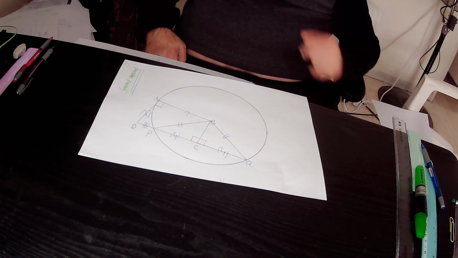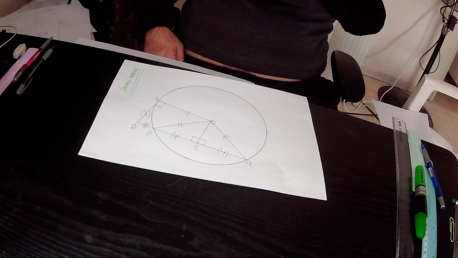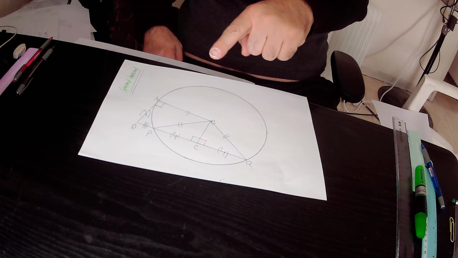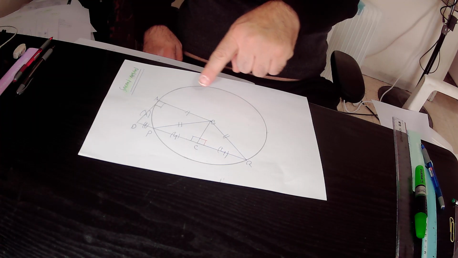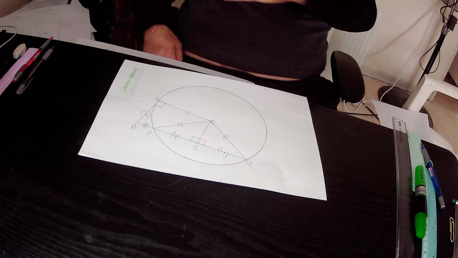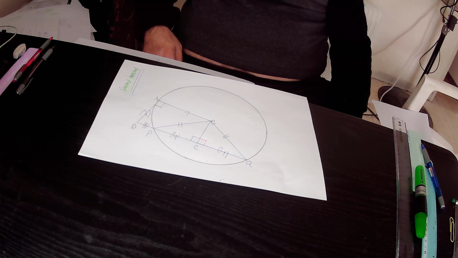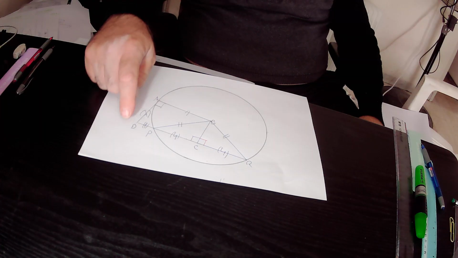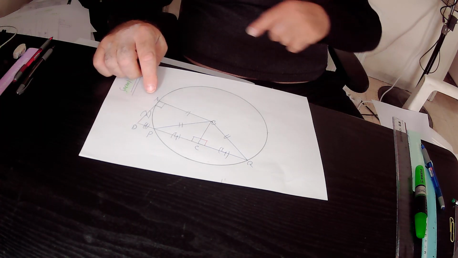Actually, we created a circle with the center at point B and the radius BA. So BA equals R, the radius of this circle, according to our construction. According to what is given in the question, DA is perpendicular to AB.